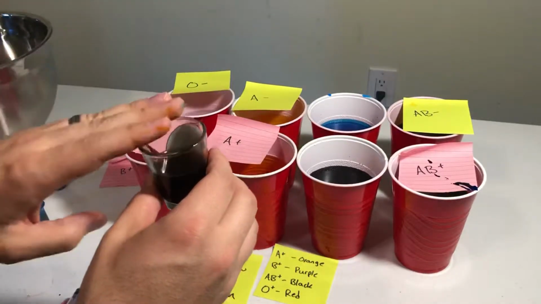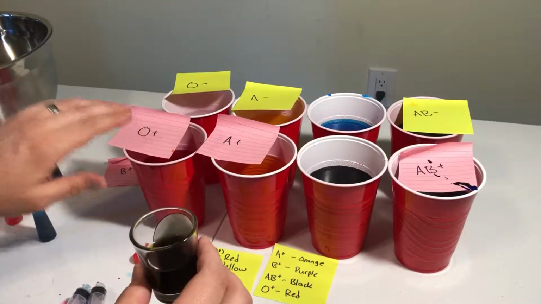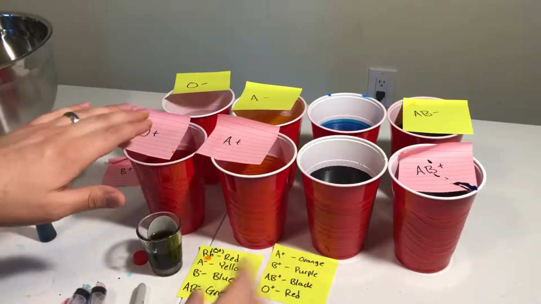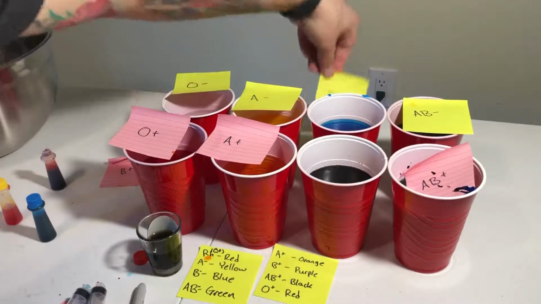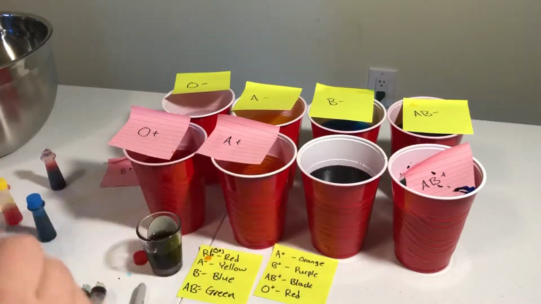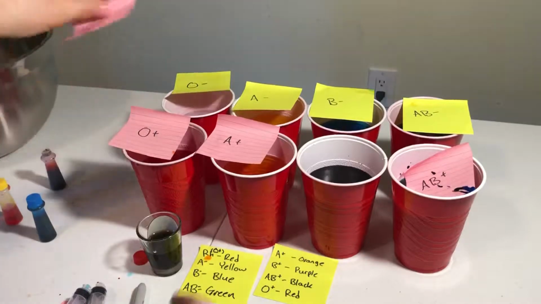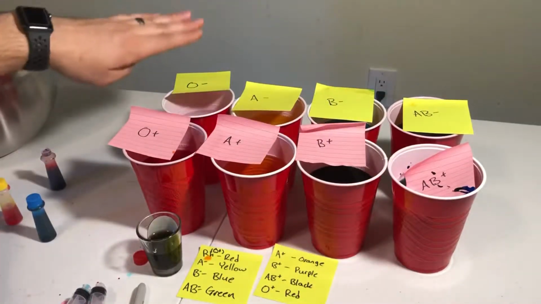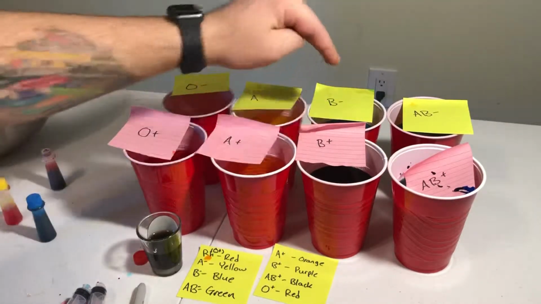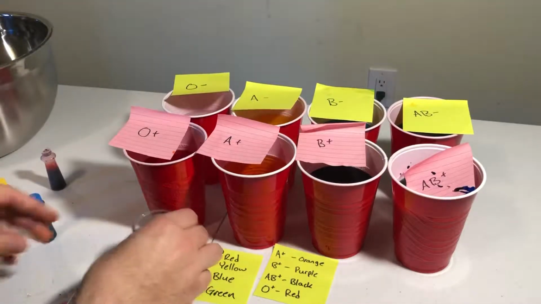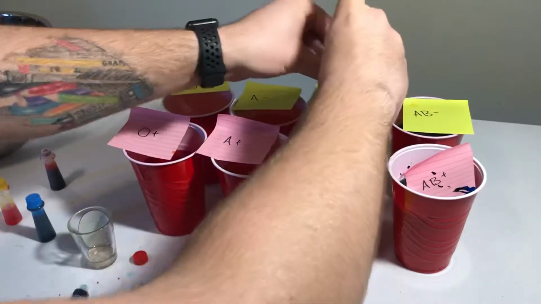So that means that this can receive from our universal donor, the O negative, but it also can receive from O positive because it has that Rh factor. The same goes with our B negative. It can also receive the B antigen without the Rh factor, and that can be donated. So if we have our B positive, they can receive O type blood of either sort and B type blood of either sort.